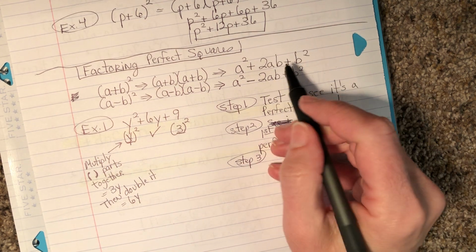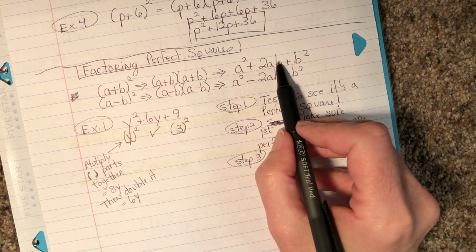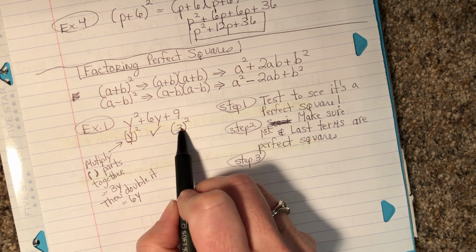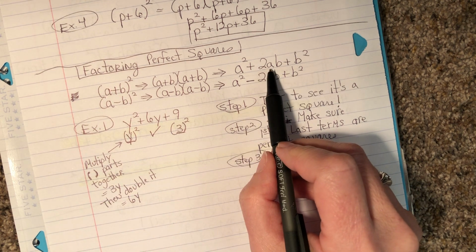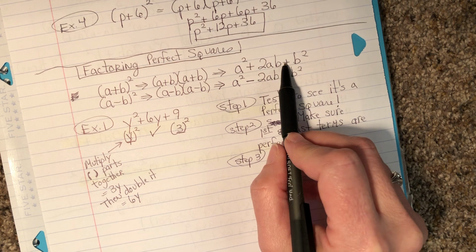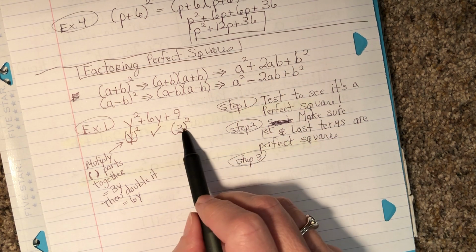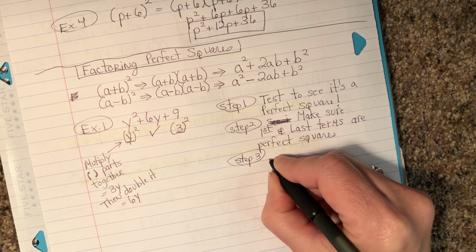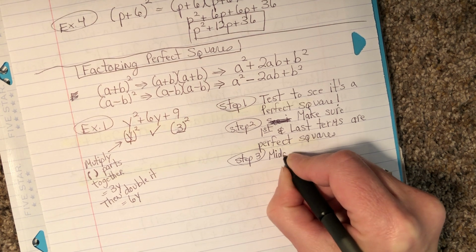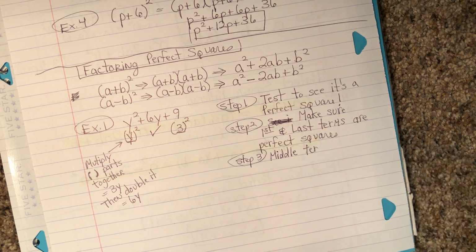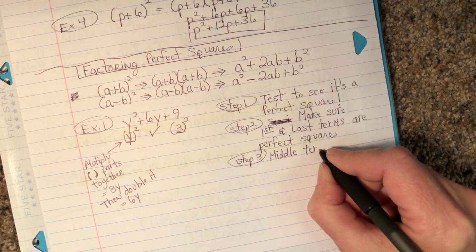Do you see how in the pattern here, the middle term, if you take the a and the b and multiply them, which is like the 3 and the y, you get ab. If you double it, 2ab, right? 2 times 3y, 6y. So middle term, I know this is confusing, but you'll get the hang of it when you do more examples.